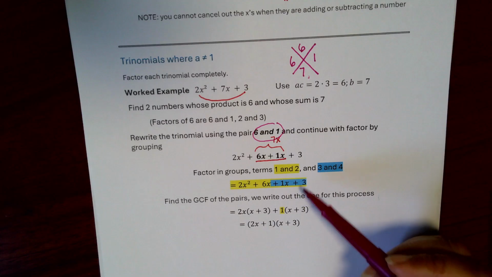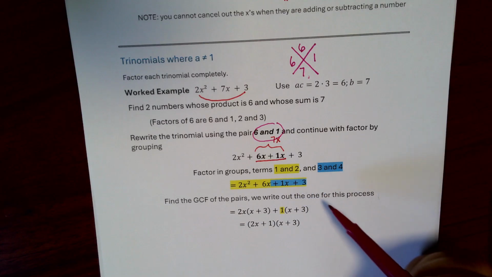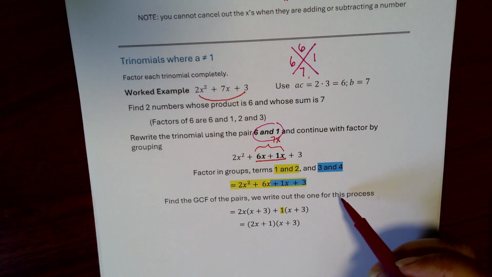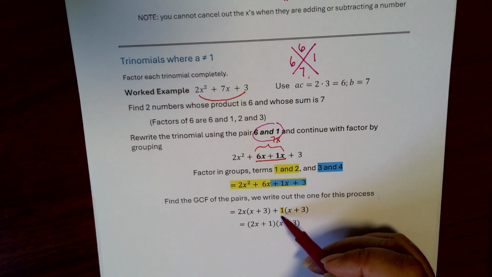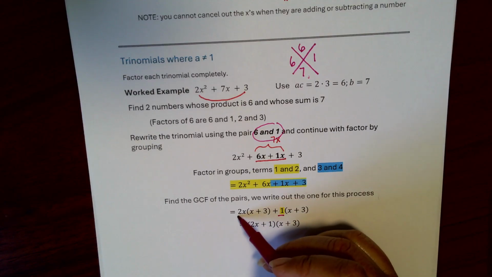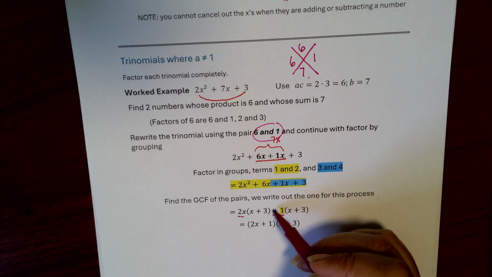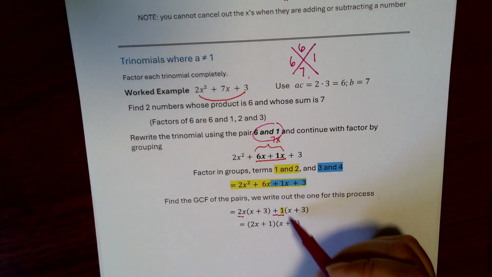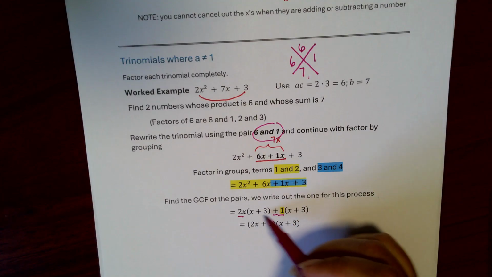Put it here. And the GCF, now I wrote a note. We actually write out 1 in this process. We write that 1. And then we take these two numbers here, 2x plus 1. You have to use this sign, whatever it is, 2x plus 1. And then you factor it out. And this is factor out the x plus 3.